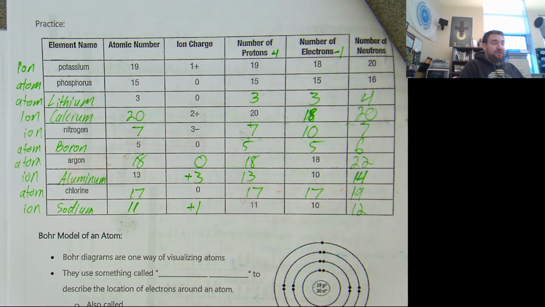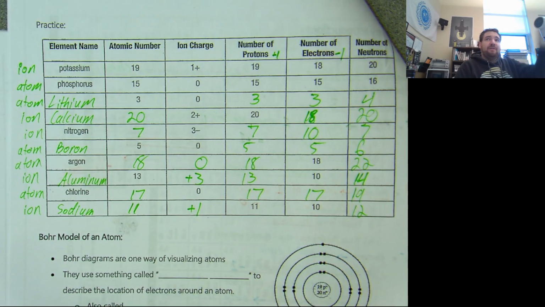Comments, questions, concerns on any part of this table. Take a look. Did I make any mistakes? Are your values the same as my values? Does anyone have any questions about how I found what I found? If this makes it better, easier to see.